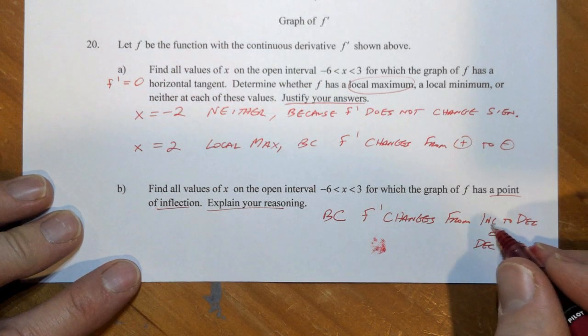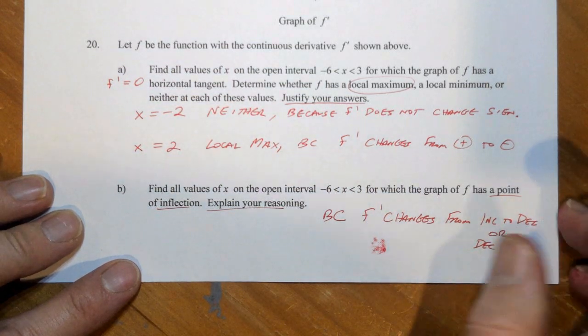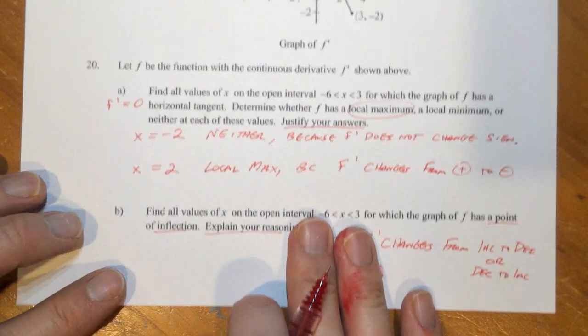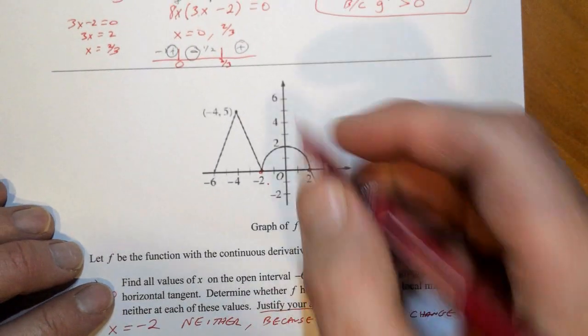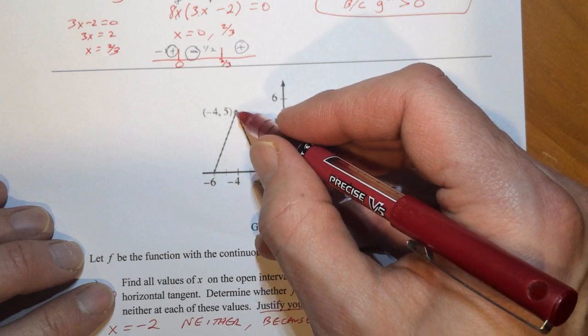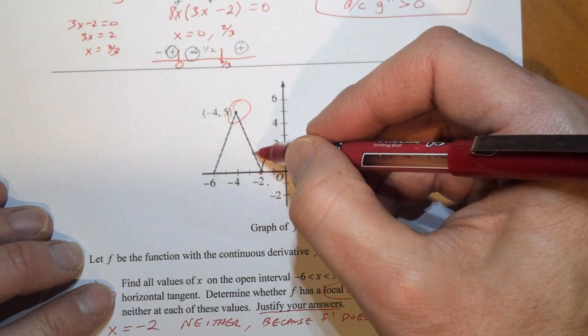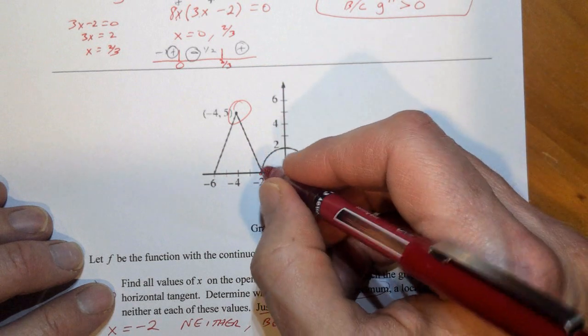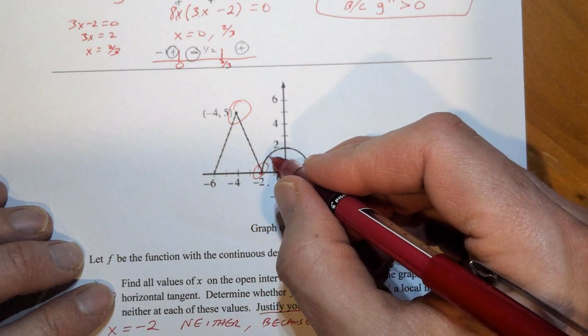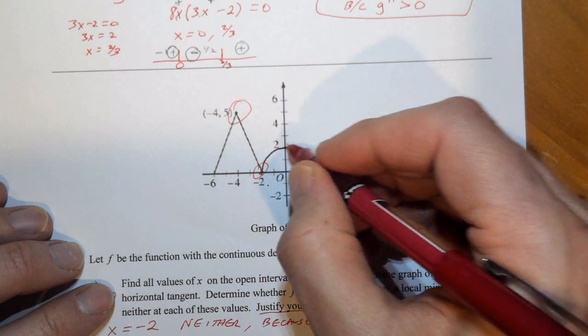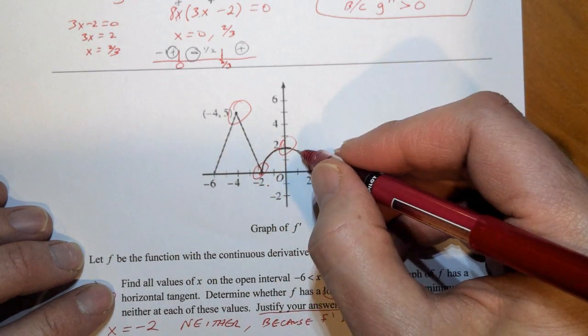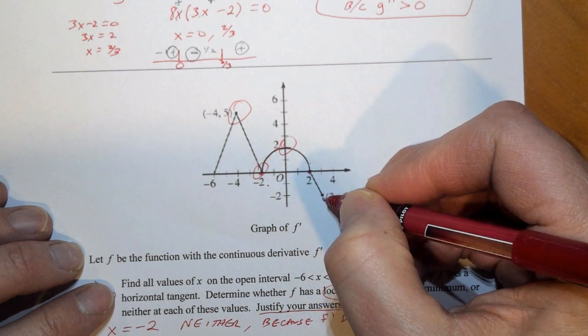All right, so let's find that. Where does the derivative change from increasing to decreasing or vice versa? Let me get the graph back on the screen. Our derivative is increasing and then decreasing. There's one spot. Decreasing and then increasing. There's another spot. Increasing, then decreasing. There's a third spot. Decreasing continues to decrease.